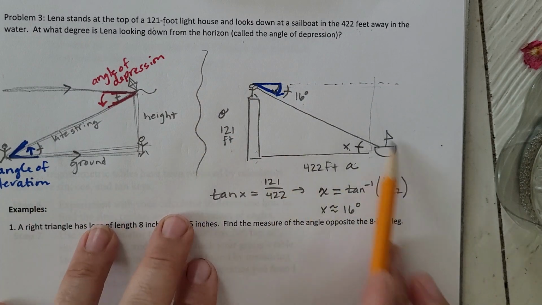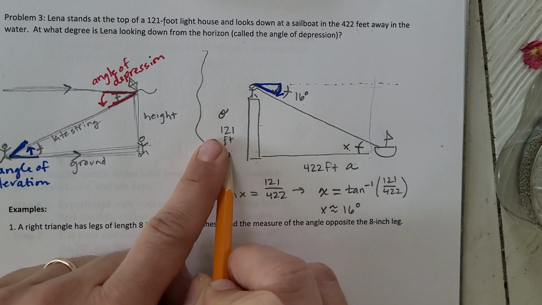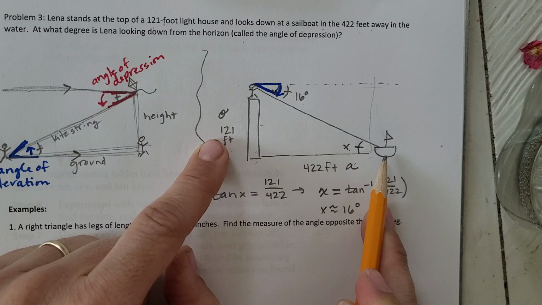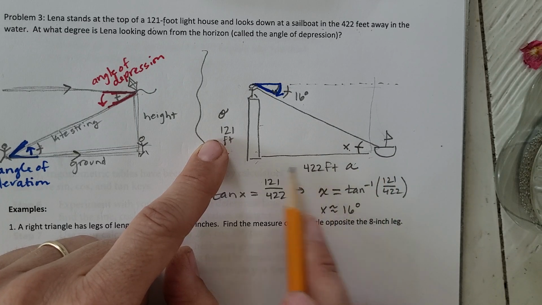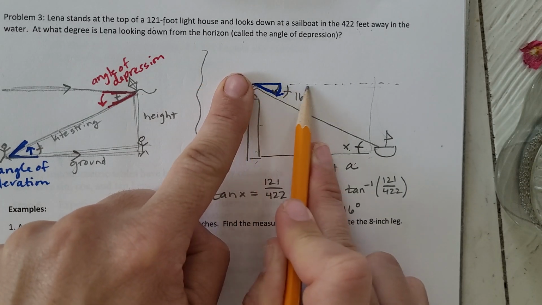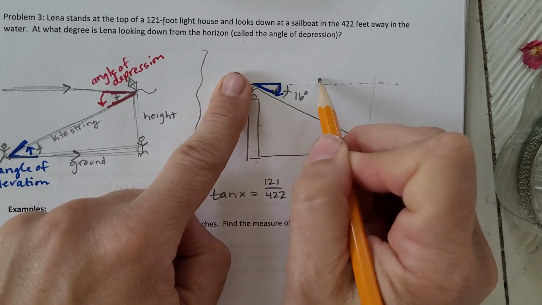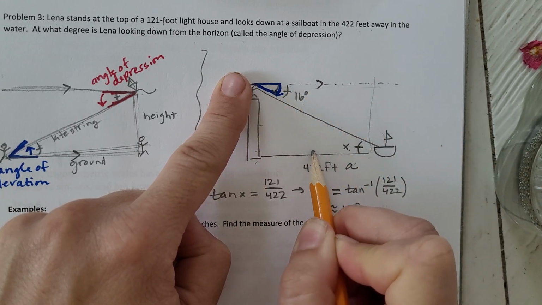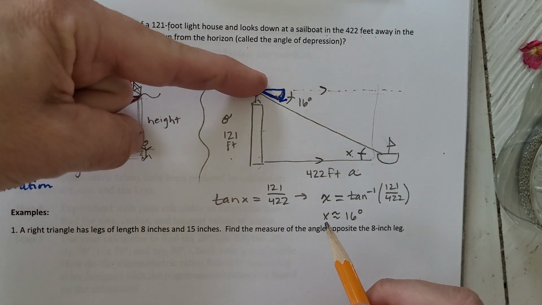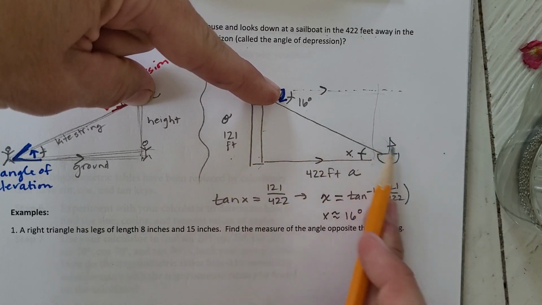Okay, so let me walk you through the sketch that I did. Here is the lighthouse. Here is Lena. The lighthouse is 121 feet. Here is the water, and here is the boat, and the boat is 422 feet from the lighthouse. So here is Lena. If she was looking straight ahead, her eye line would be level with the ground, okay? But instead, her eyes are tilted down, and that is the angle of depression, looking at the sailboat.